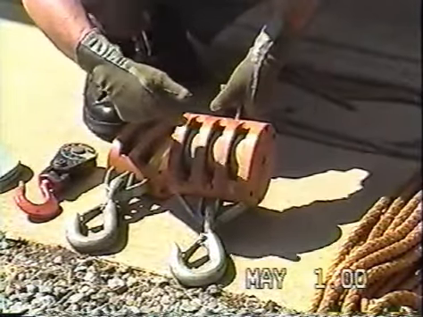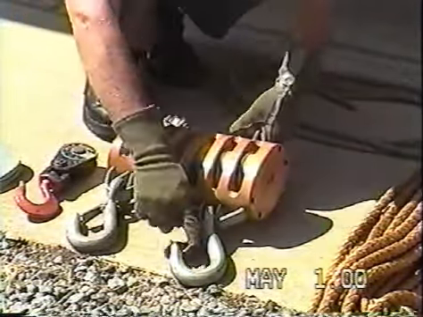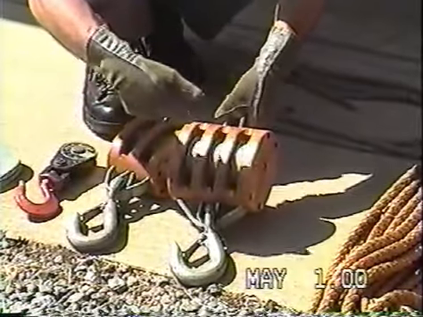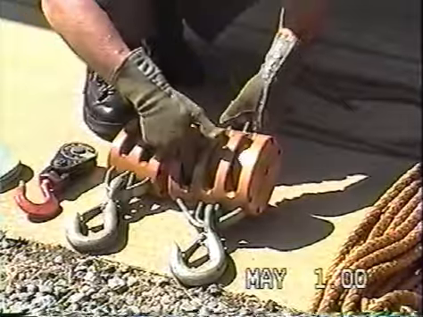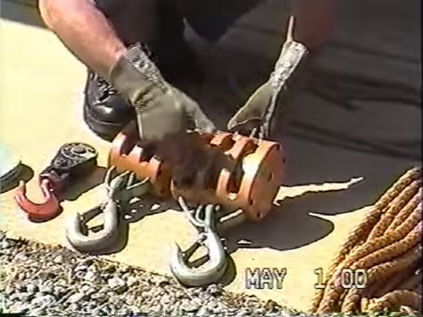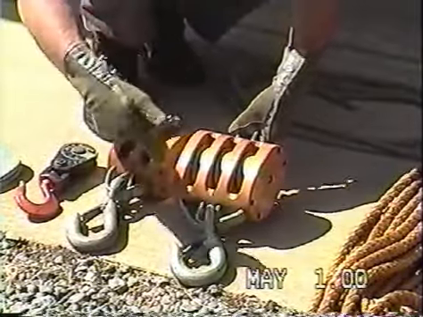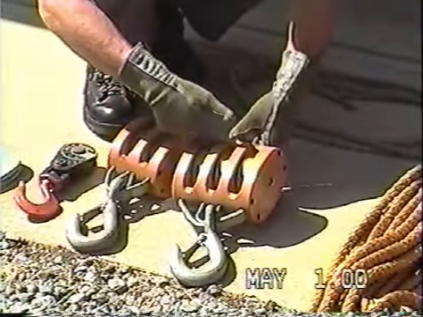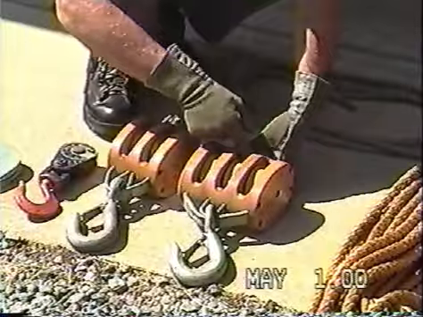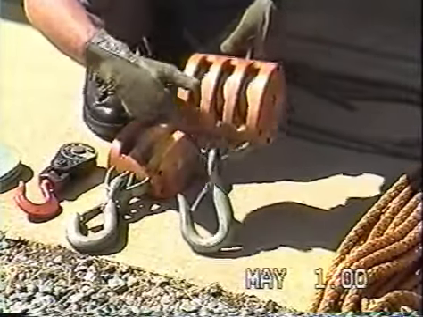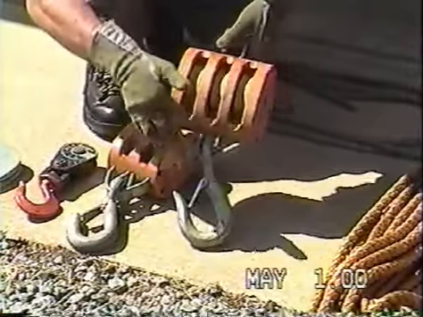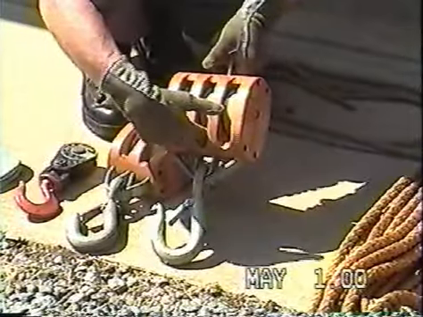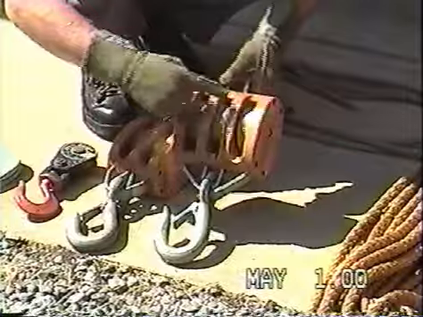The part of the shell that is the farthest away from the hook is called the breech, where the sheaves turn inside the shell. This is the swallows. These are the breeches. The rope does not come out of the breeches. The rope goes into and comes out of the swallows. That's why there's so much more room here than there is up here.